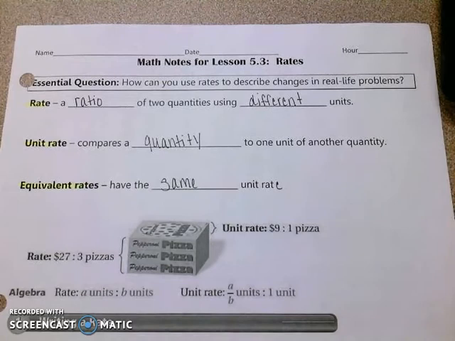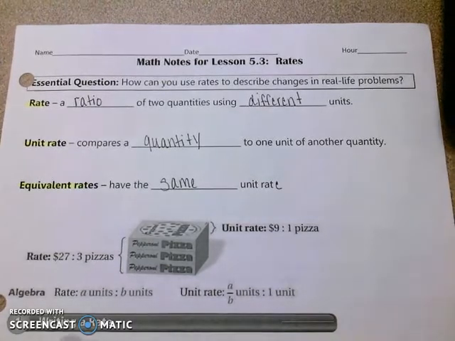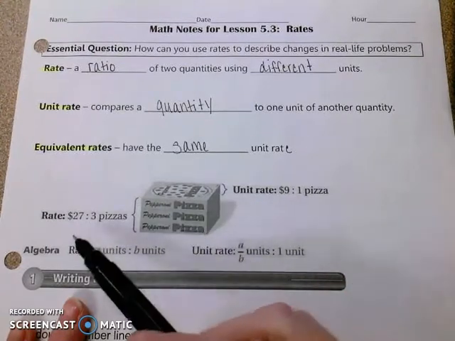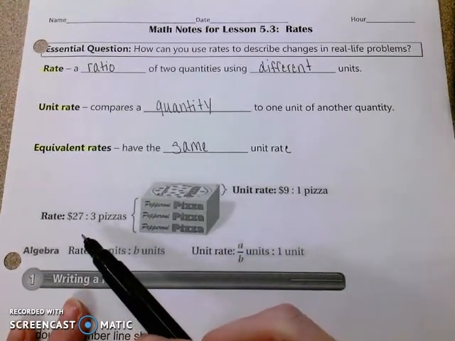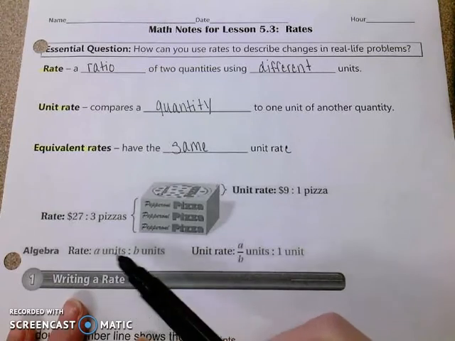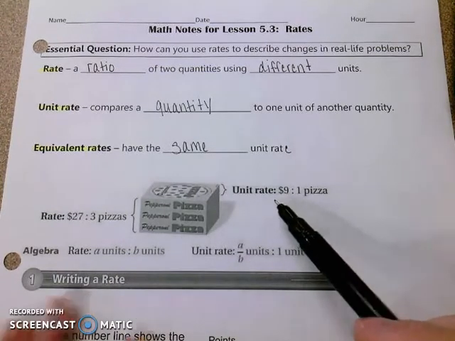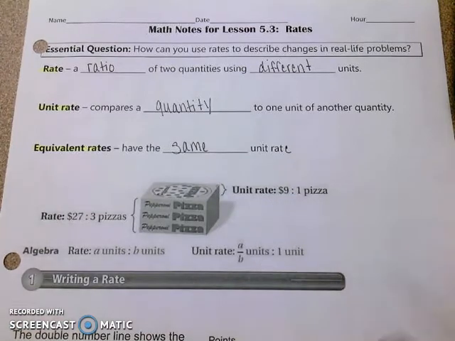Okay, so here's an example down here. We have some pizza boxes. Okay, there's 3 pizzas here. So the rate was $27 for 3 pizzas. If we wanted to know the unit rate, we would just compare it to the cost of one pizza. So $9, one pizza. Okay.